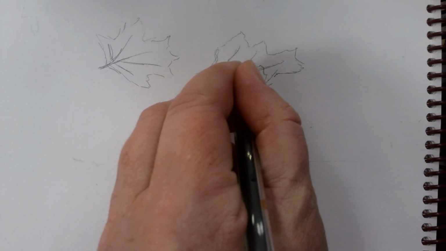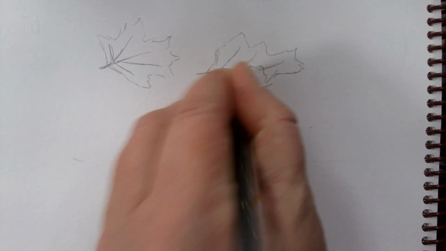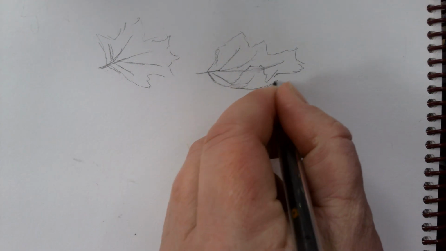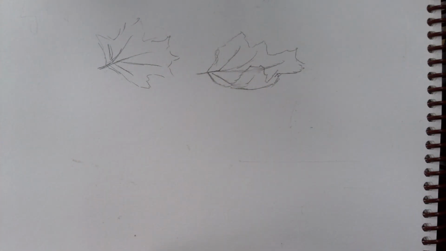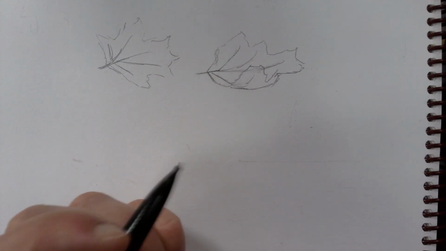And then what would happen is this area would go away, and this area would go away. So now you have a leaf that looks like that, and it looks like it's curling. But that's not the only way.